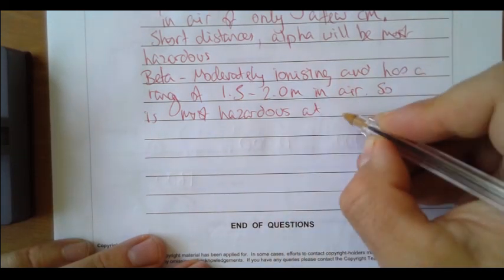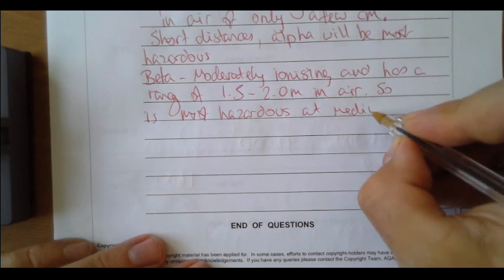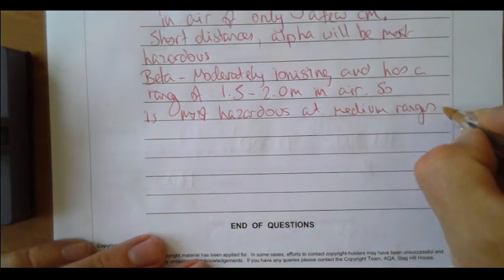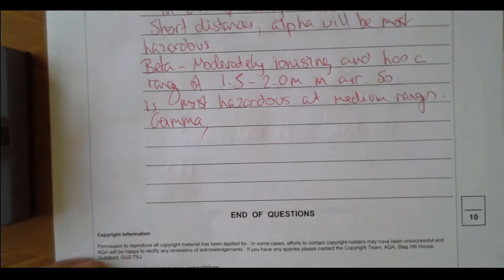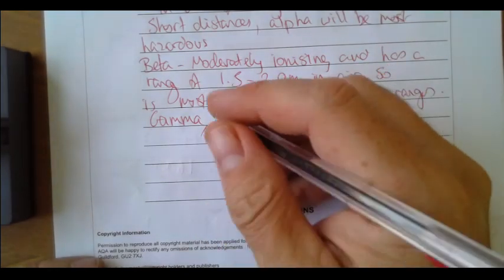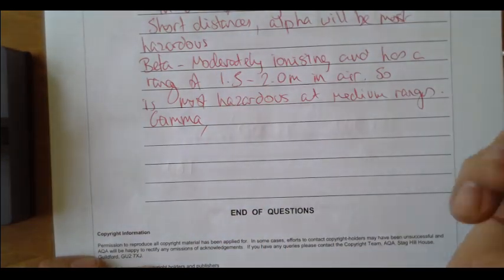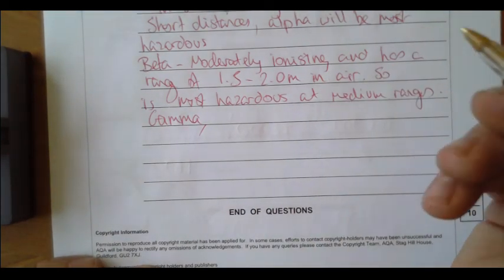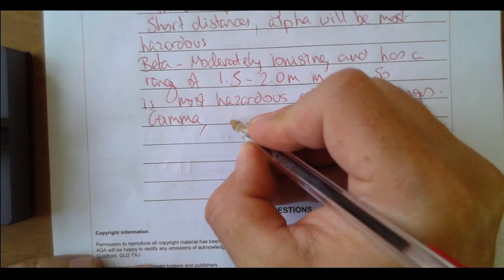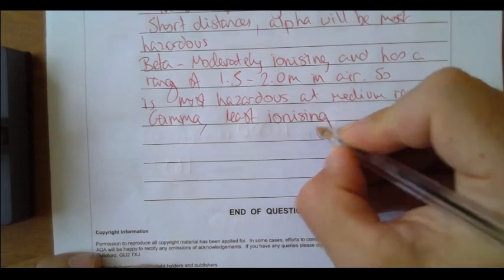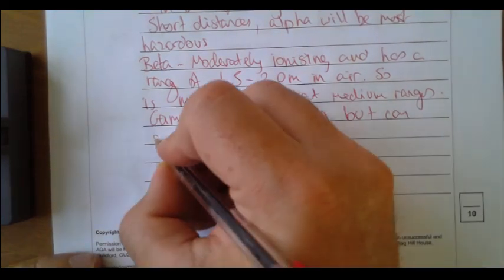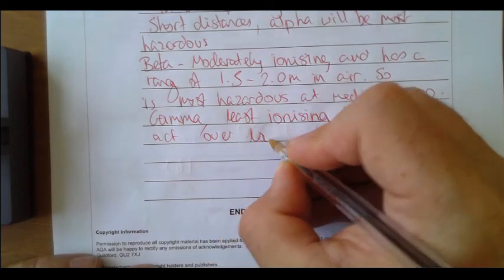Gamma, so it's an electromagnetic wave, so theoretically its range is limitless, but it does dissipate in accordance with the inverse square law, so it will decrease with distance, but it's the least ionizing. So gamma is least ionizing but can act over large distances, so most hazardous at long range.